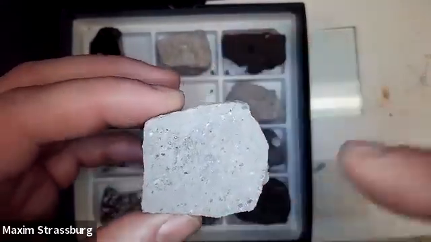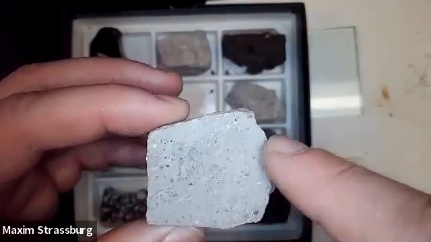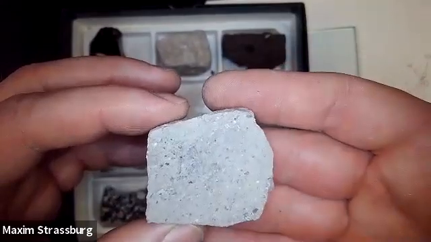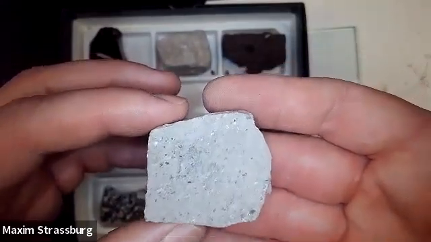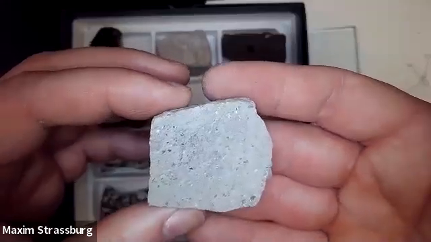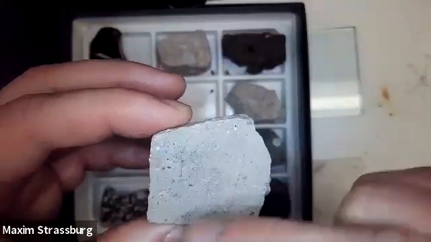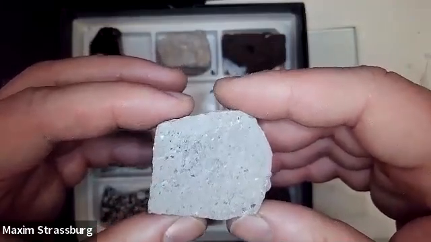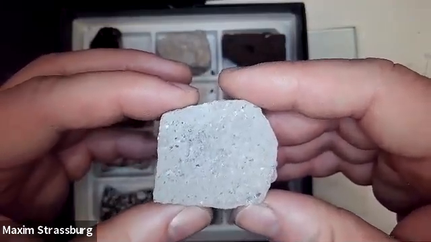And what is matrix? Matrix is simply what makes up the overall composition of the rock. So the matrix is all of the pieces holding the rock together, working together as a singular unit. So the matrix of the rock, meaning the rock itself and all the parts that hold the rock together, is not predominantly crystalline.